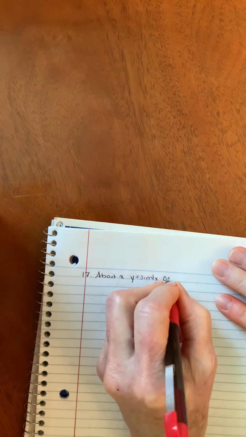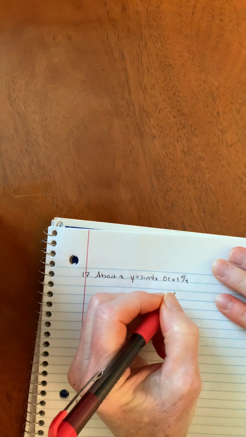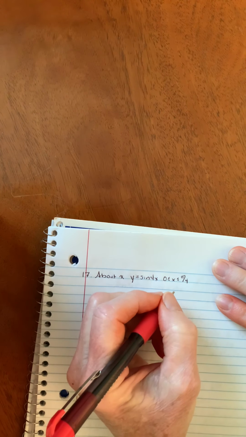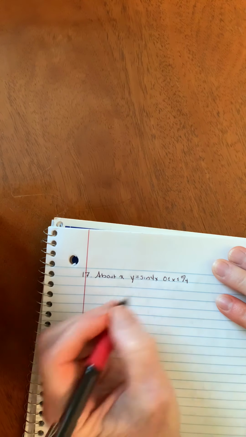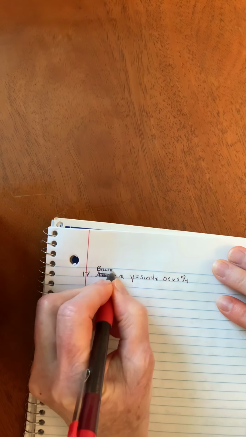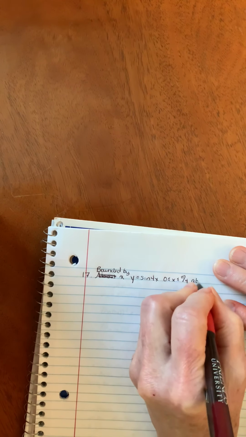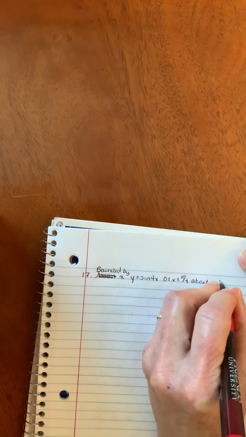Let me say that again: bounded by x, and about the line x equals pi over 4. So we've got a sine function that is going to be spun around a vertical line, not about x.